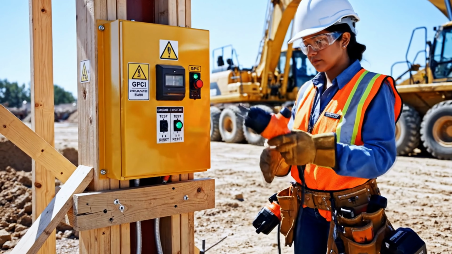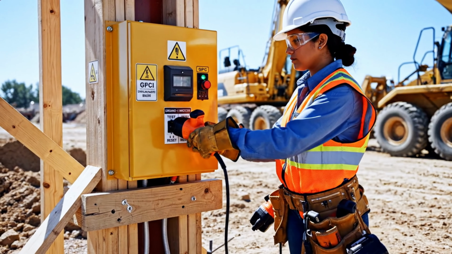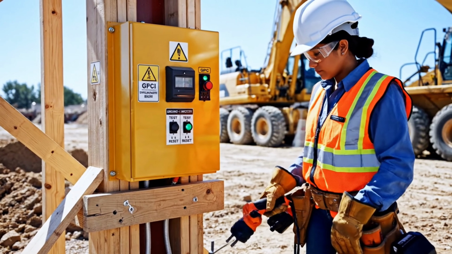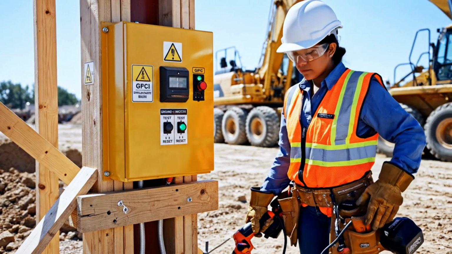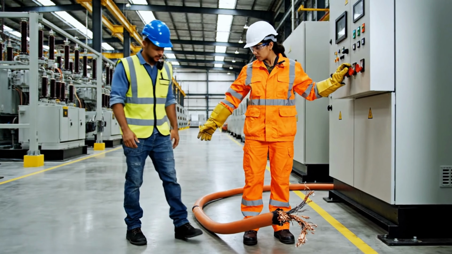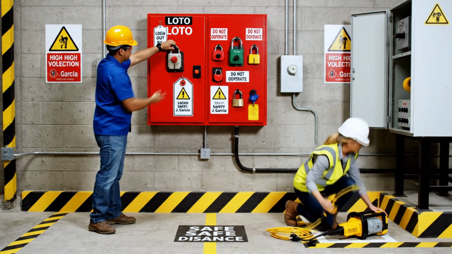Engineering controls are lifesavers. Ground fault circuit interrupters, GFCIs, shut power off instantly if something's wrong. Use double-insulated, properly grounded tools every time. Administrative controls are essential too. Lock out, tag out before any electrical work. Unless you're qualified, stay away from live circuits.